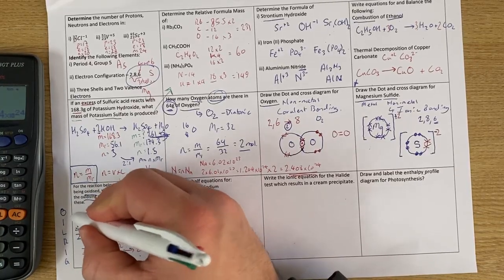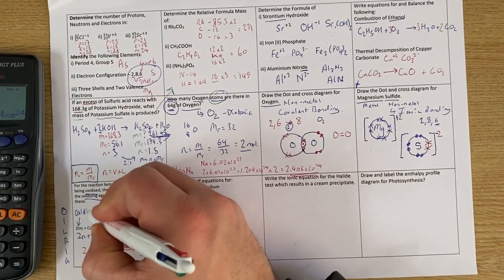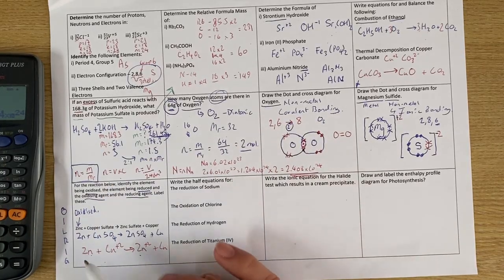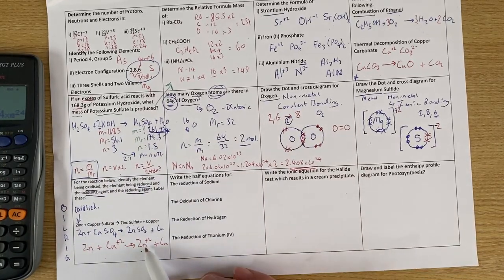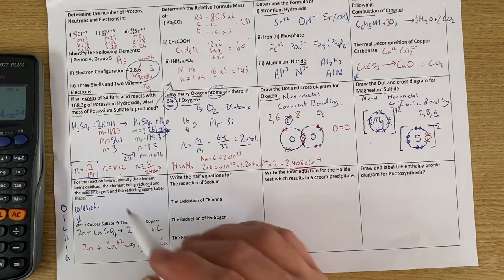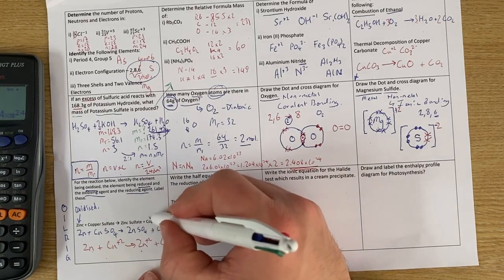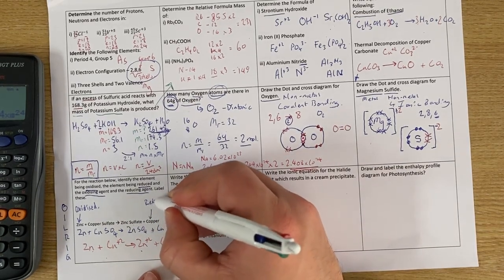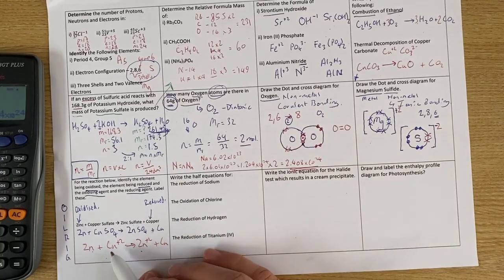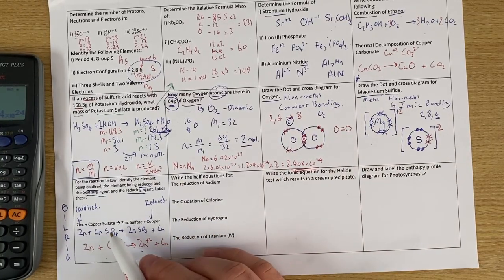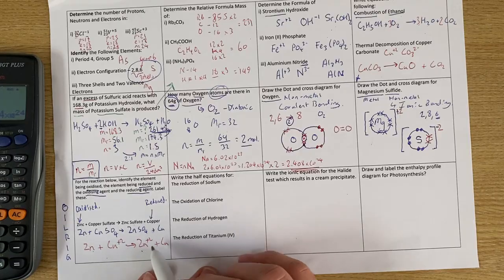So zinc is being oxidized because it is losing its electrons to form Zn2+. And that therefore means that copper is being reduced, because copper is starting as Cu2+ when it's bonded to the sulfate and then ends up becoming copper metal here. So copper is being reduced.